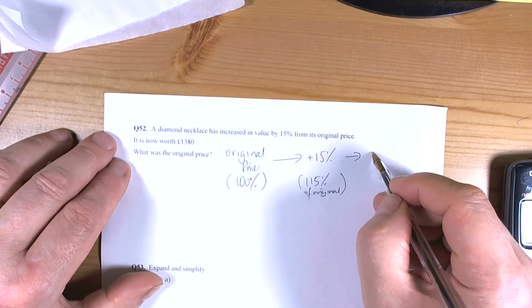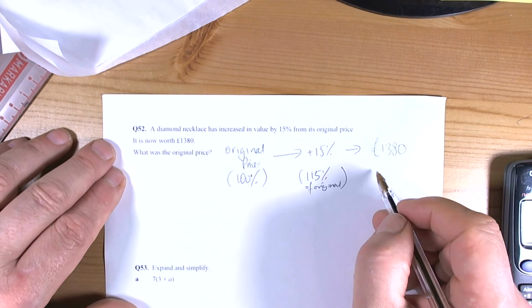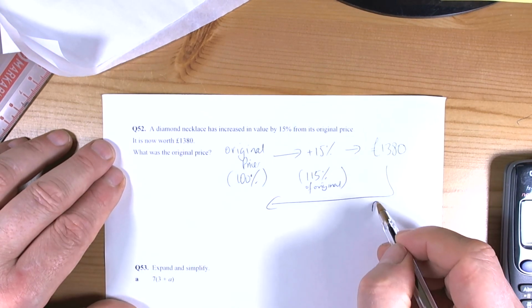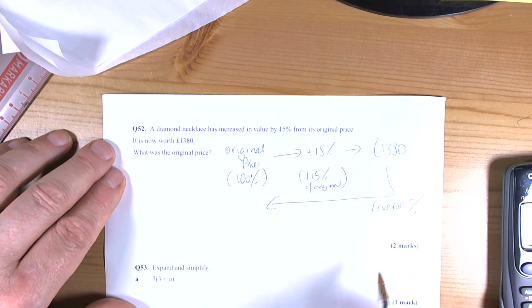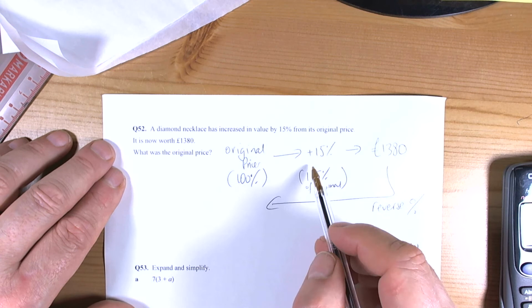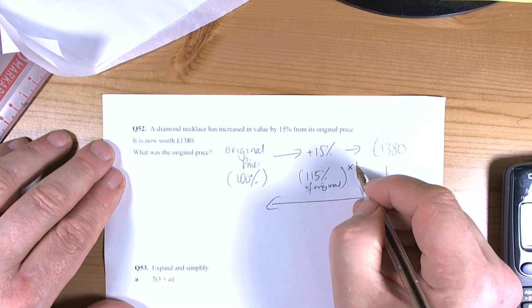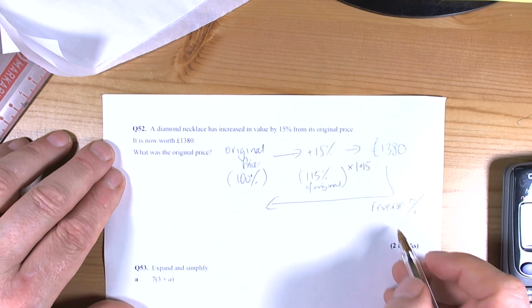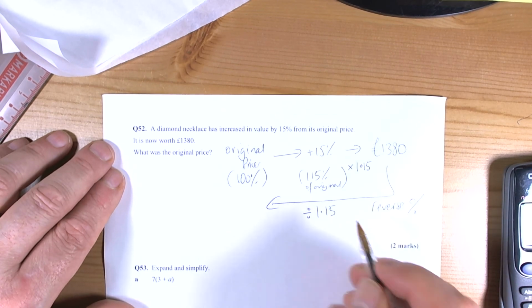And it's got a new value now of 1380. Okay, and it wants to know what the original price is, so in other words we've got to reverse this process. So this is called the reverse percent. So when we do 115% of an original value, it's the same as timesing by 1.15. So when we want to reverse it, then we divide by 1.15.